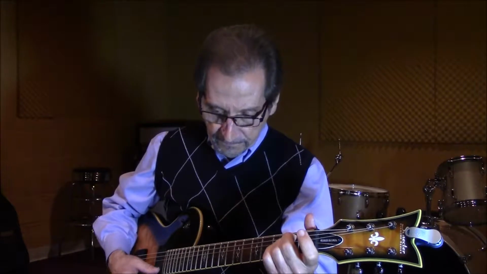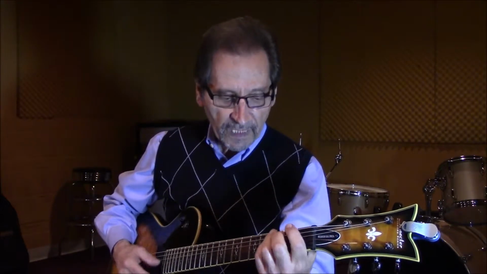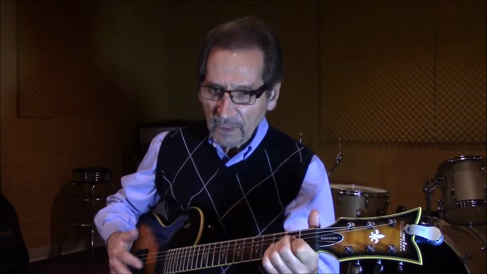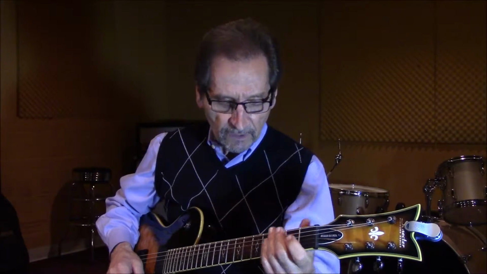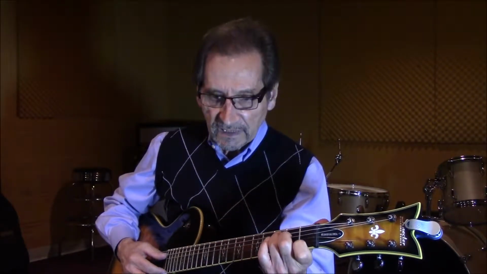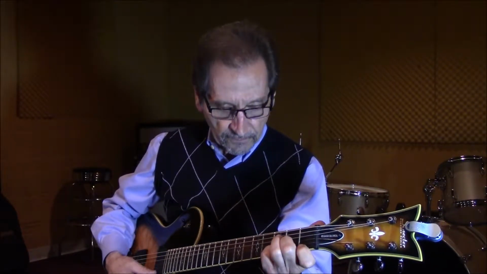Now, if we put a chord with each note, the first chord would be D minor. The second chord would be E minor. The third chord would be F. The fourth chord would be G. The fifth chord would be A minor. The B diminished we would stay away from in modal music. And the seventh would be C. And then back to D minor.